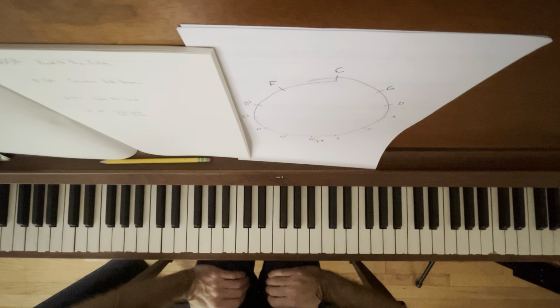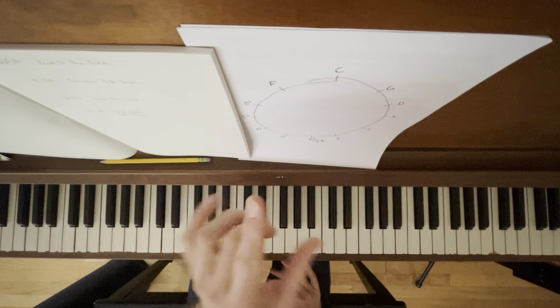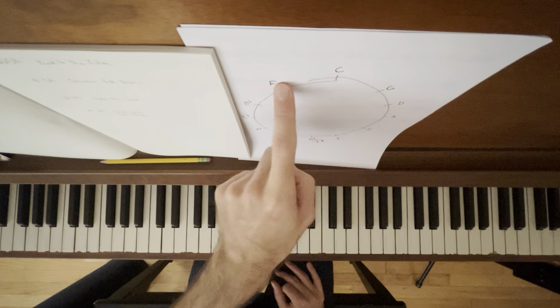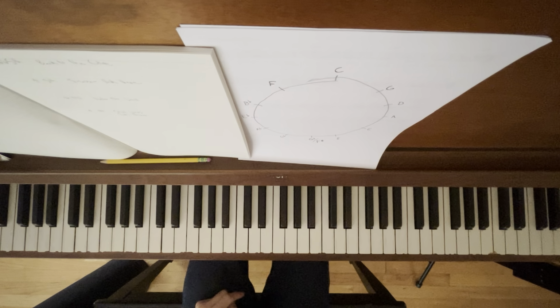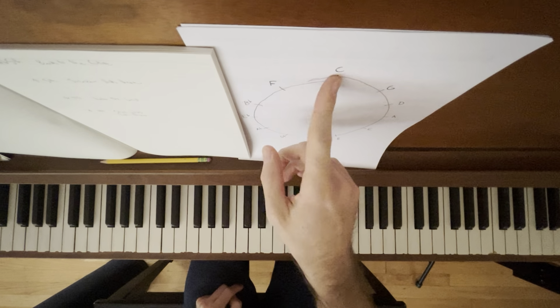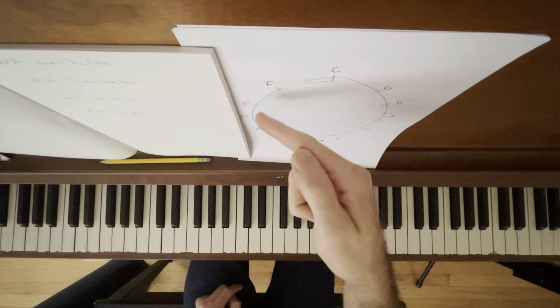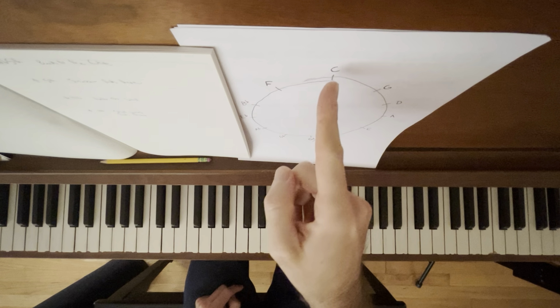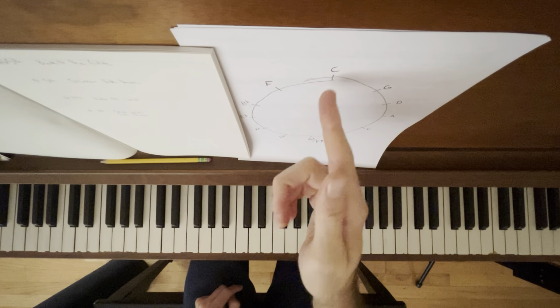Okay? So what we're going to do to sharpen our ear more, regardless of where you're at right now, is take each interval and play it all the way around the circle of fifths, descending and ascending. Okay? So let's take a fifth.